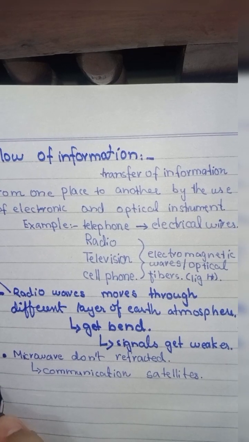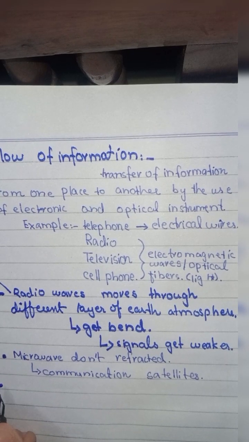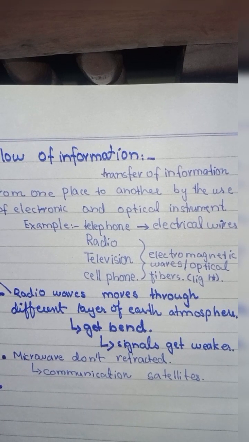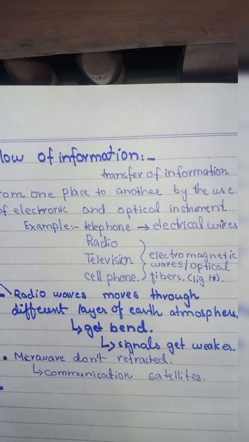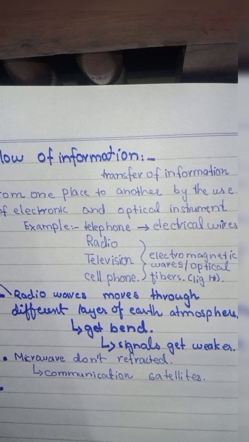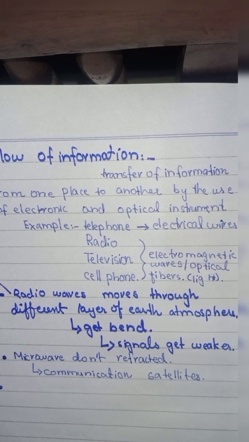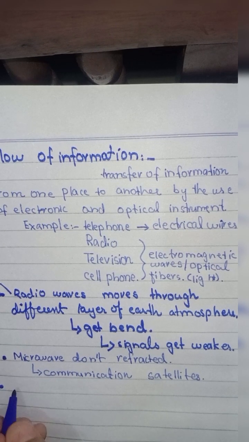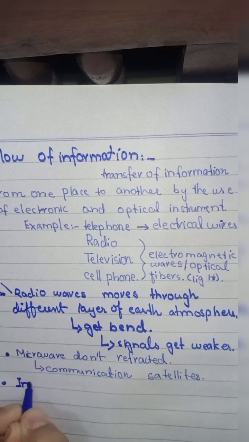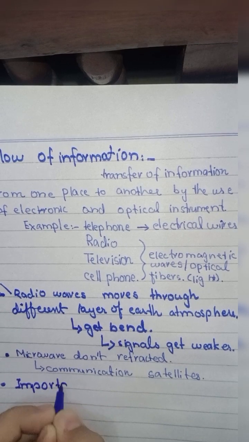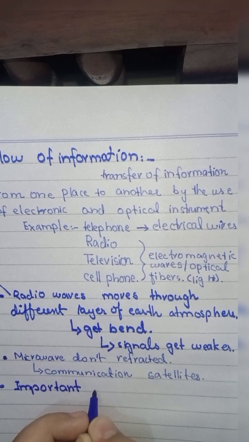The third point is the most important parts of the communication system. There are three important parts of the communication system.